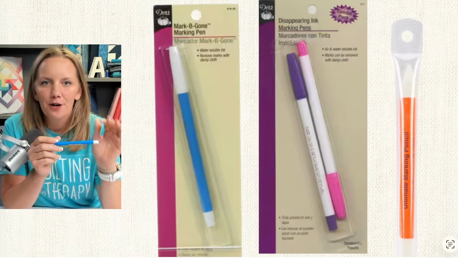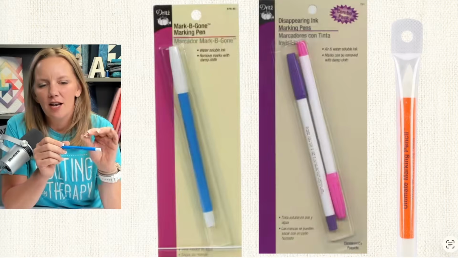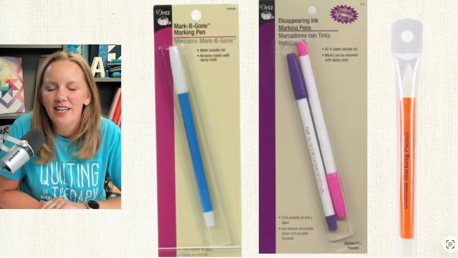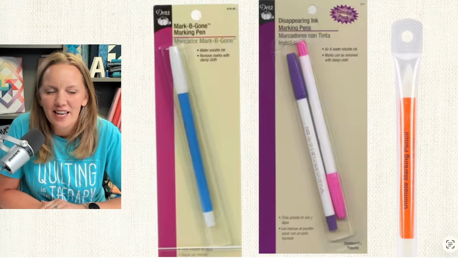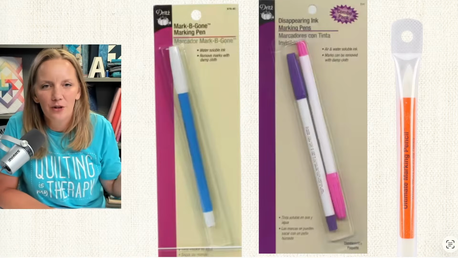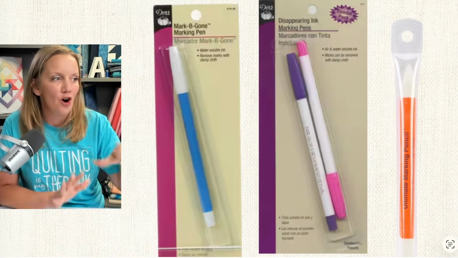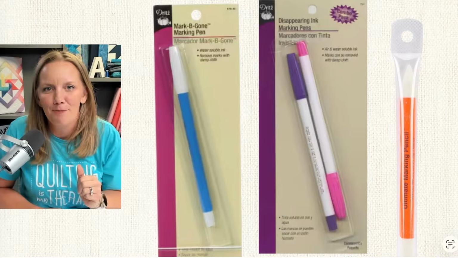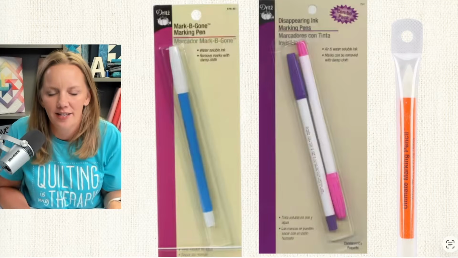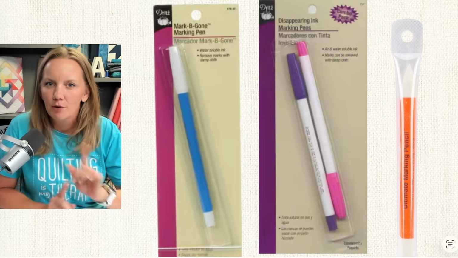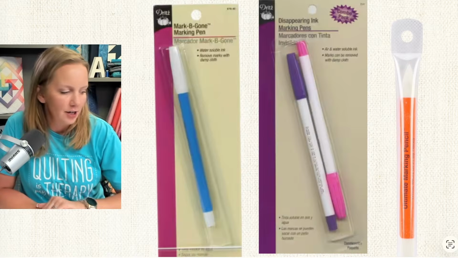Now, there are some other marking tools I use, but not quite as often. There's the air soluble pen, that purple and pink one. I put that on here because when I was first starting out quilting, I bought these thinking it was a water soluble marker. I marked out all of these letters I was doing, and I came back the next day and it was gone. So I was like, where did it go? So just be sure that you know what you're working with. You don't want that to disappear on you.